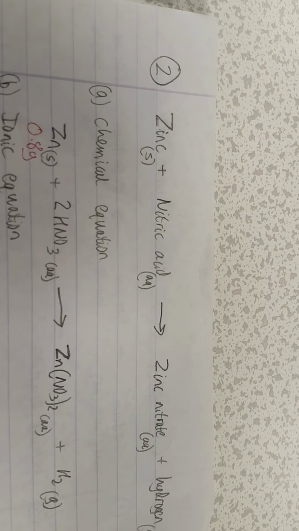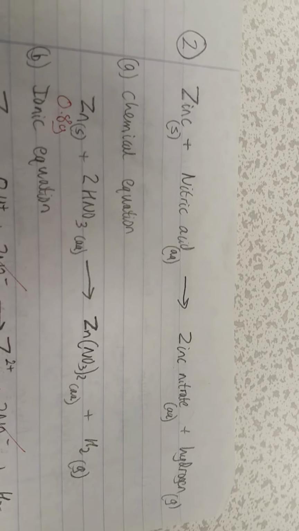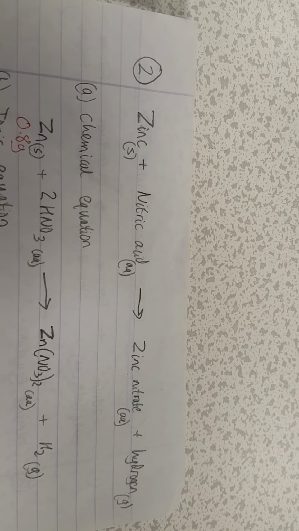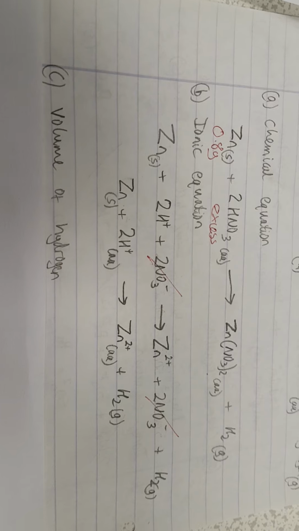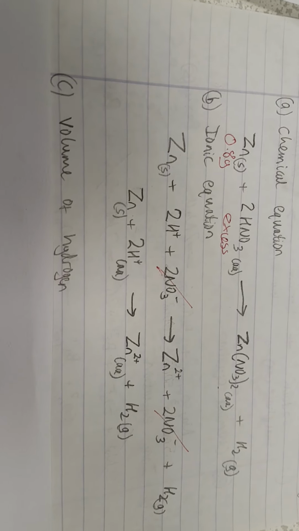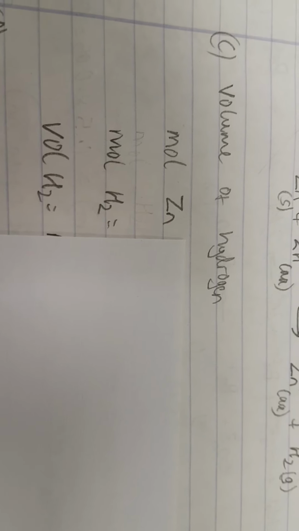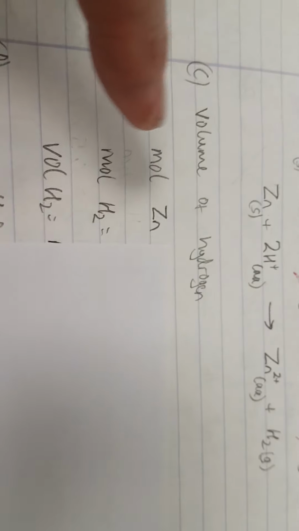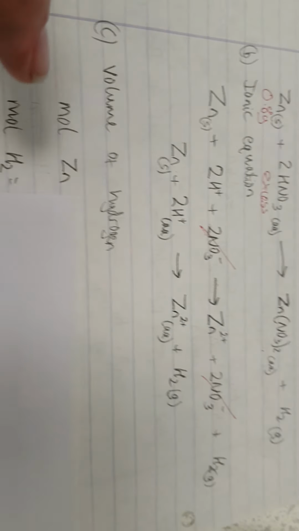Right, again, let's give you some data now. 0.8 grams of zinc. The nitric acid is in excess. From that, can you calculate the volume of hydrogen that would be produced? Pause again, continue when you're done. Again, if you just wanted the steps, I've given you the 3 steps there. Once you've got the moles of zinc, the moles of hydrogen, simply use the equation for.